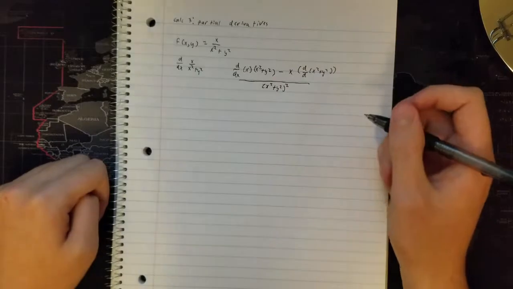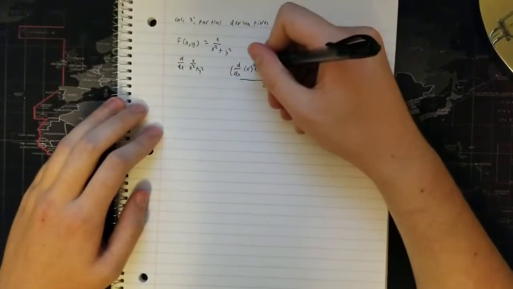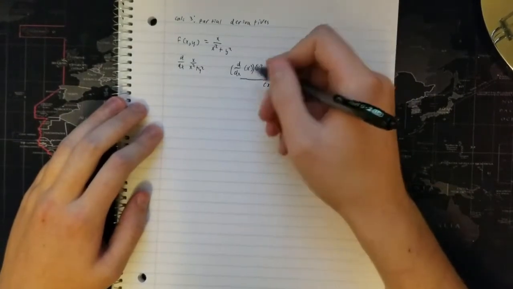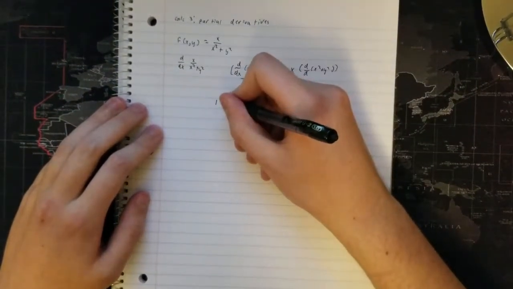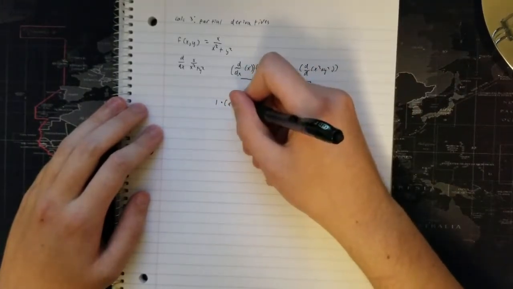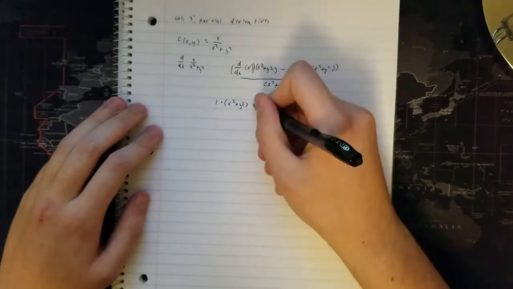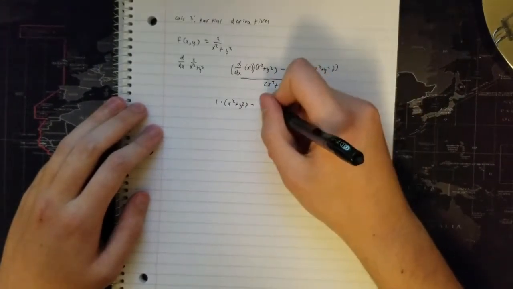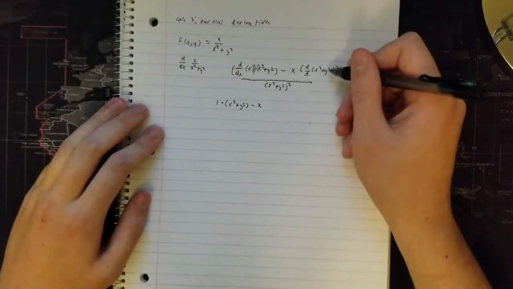Okay, and now we just solve. So the derivative of x is just 1, multiplied by x squared plus y squared, and then we subtract x times the derivative of x squared plus y squared.